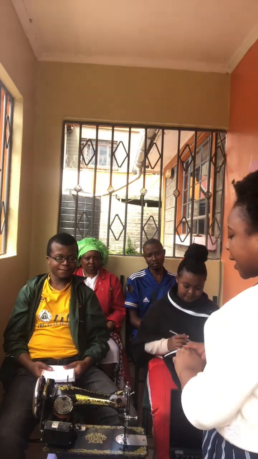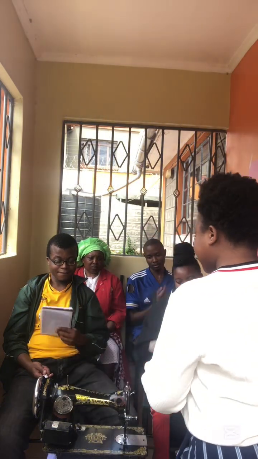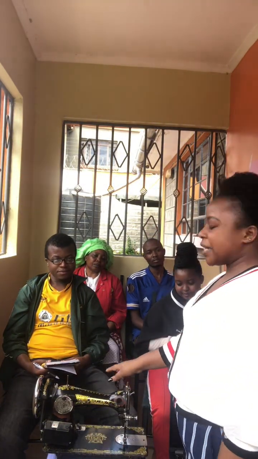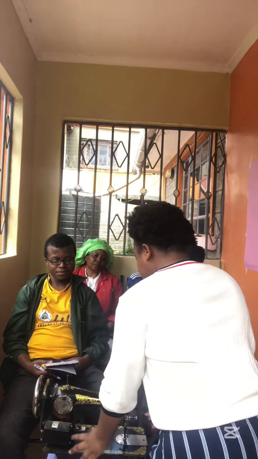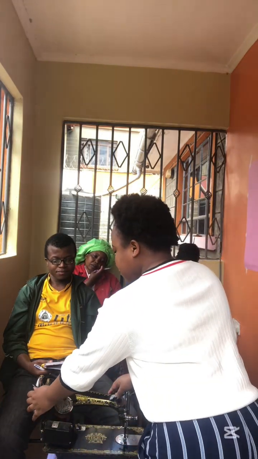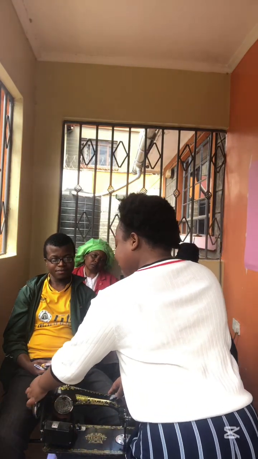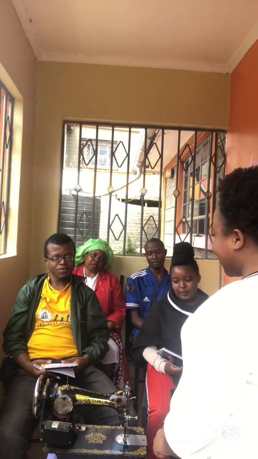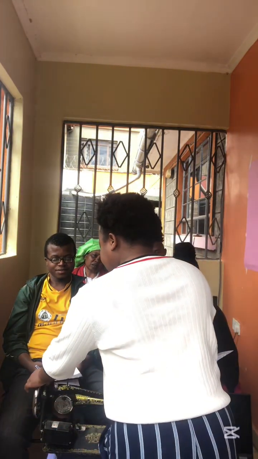So for today, we'll be looking at the sewing machine and its parts. Okay? So here we have our sewing machine. We have different parts of the sewing machine. We will start with this one. This one is called the hand wheel. Repeat, hand wheel. So the function of the hand wheel is to move the machine.